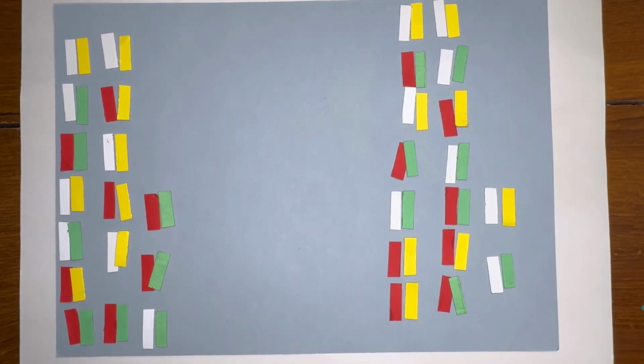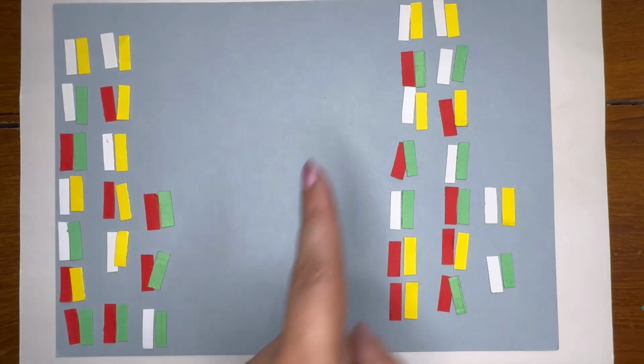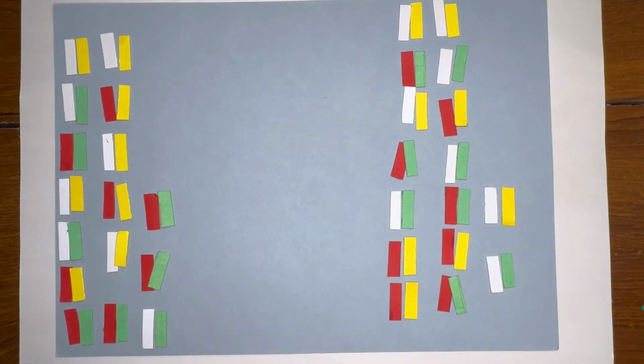Similarly, the female parent also follows the law of independent assortment and will get 4 different types of gametes. They are red yellow, red green, white yellow, white green.